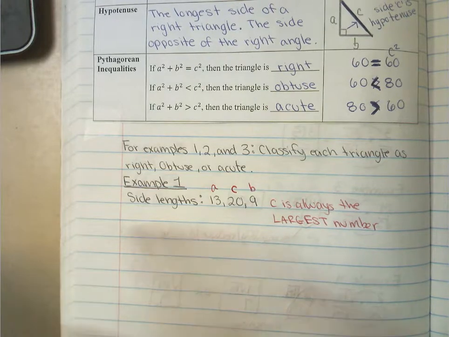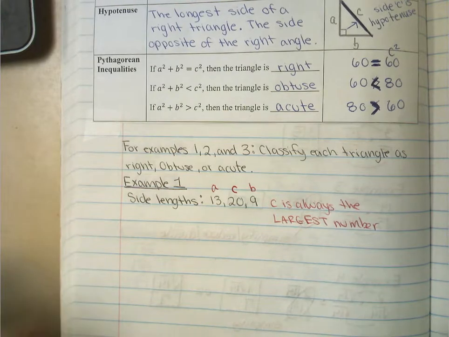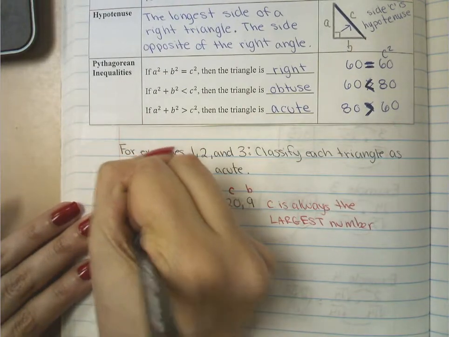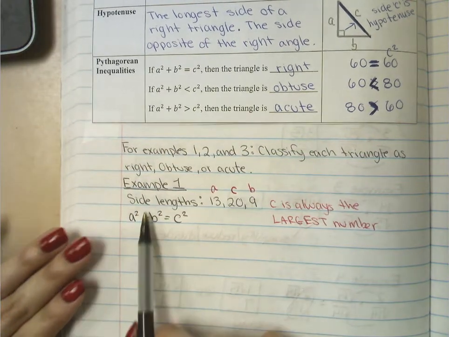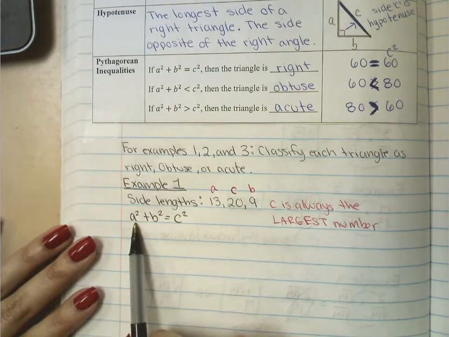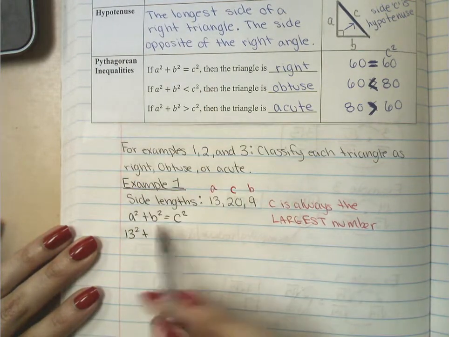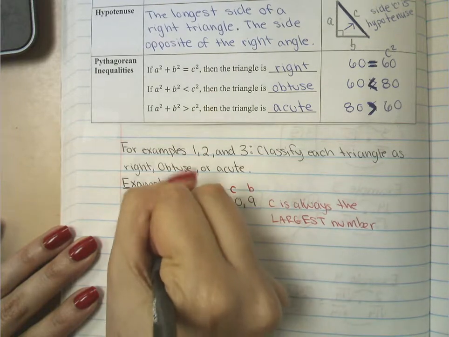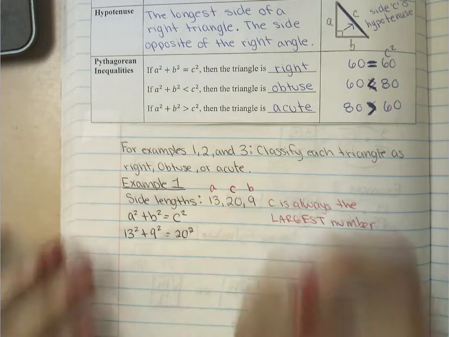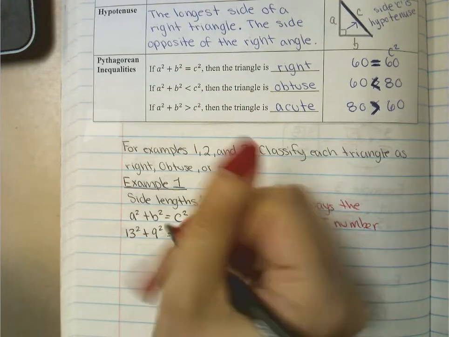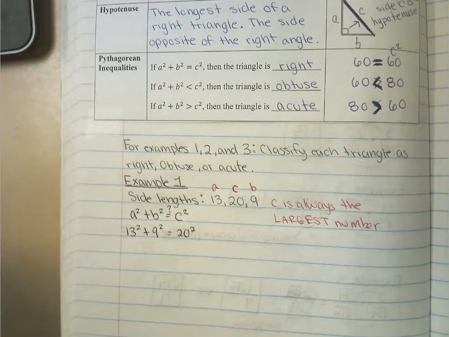So once I label all my letters, I'm going to plug into my formula, which is a squared plus b squared equals c squared. And so I'm just replacing my letters with the numbers that I have. My a value is 13. My b value is 9. And then the c value is 20. So I'm going to evaluate first the left side and then the right side. I'm going to put a question mark right there because I don't know if they're equal. That's what I'm trying to determine.